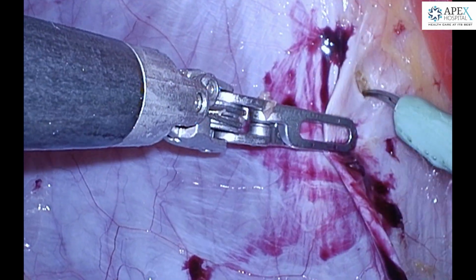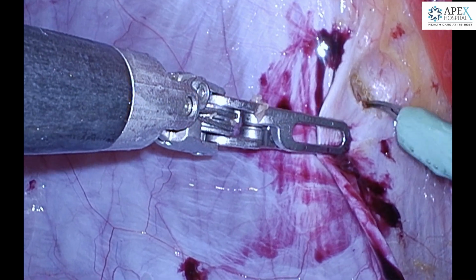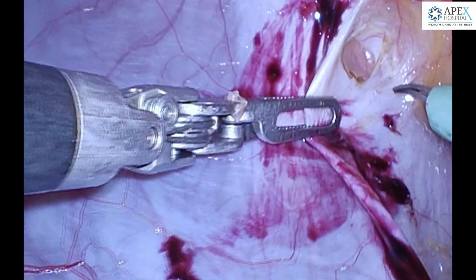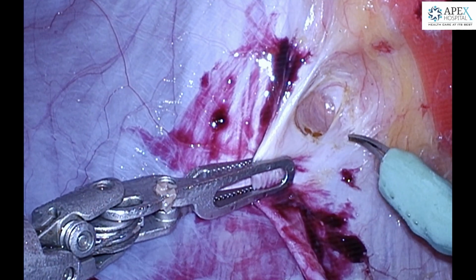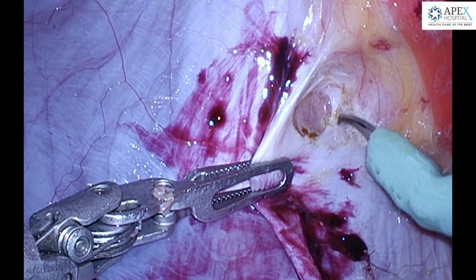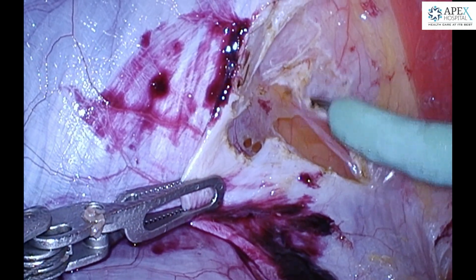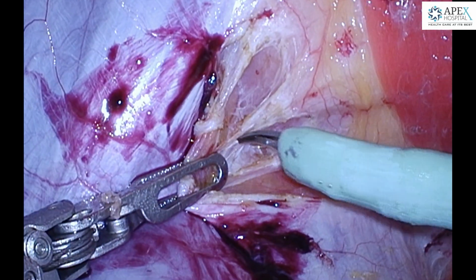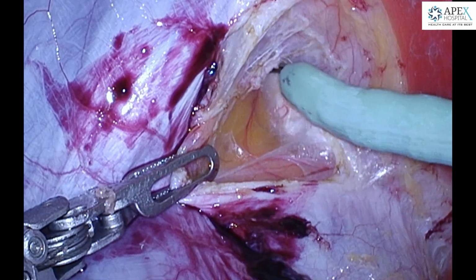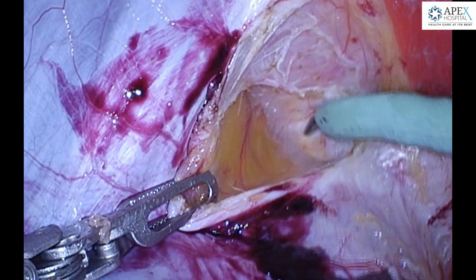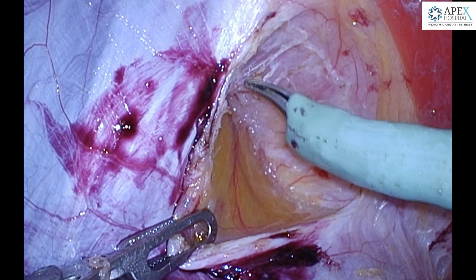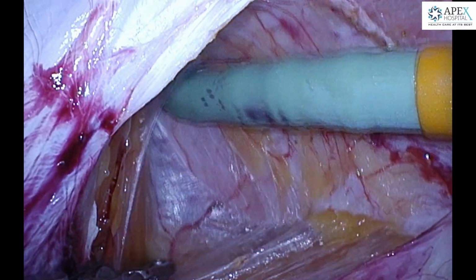After this, the robot is docked and a monopolar cutting scissors in the right and a grasping forceps in the left is used to start the dissection. Here, the posterior rectus sheath is being divided in the M2 region to access the extraperitoneal space so that we can make the crossover to the right rectus space.